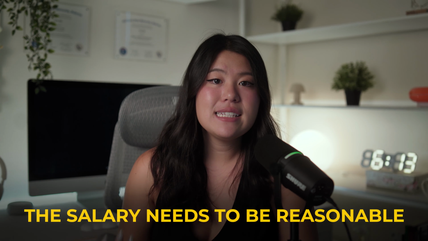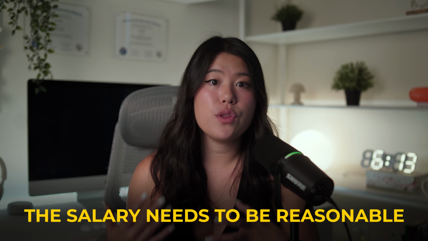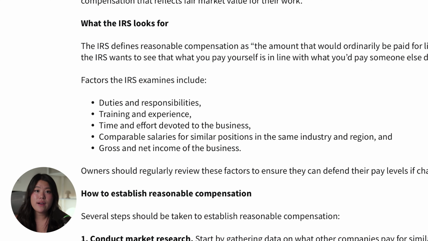The key thing to understand is that your salary is subject to payroll taxes, Social Security and Medicare, while your distributions are not. That split between salary and distributions is exactly where the S Corp tax savings come from. But the salary needs to be reasonable for the work you actually do. The IRS scrutinizes this specifically, so you don't try to pay yourself an unreasonably low salary just to minimize taxes.